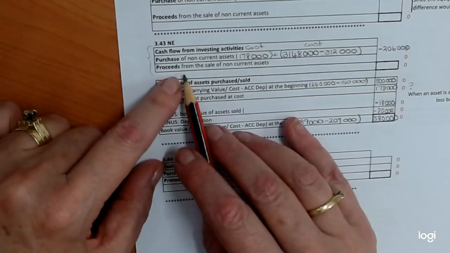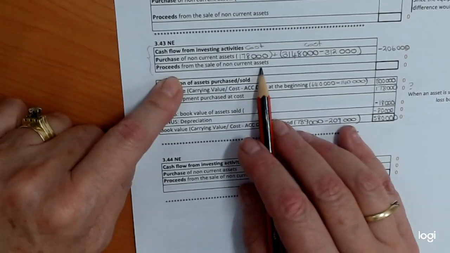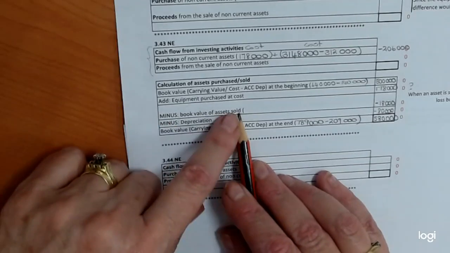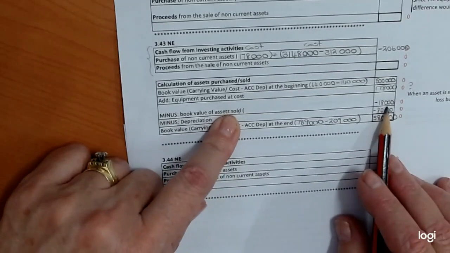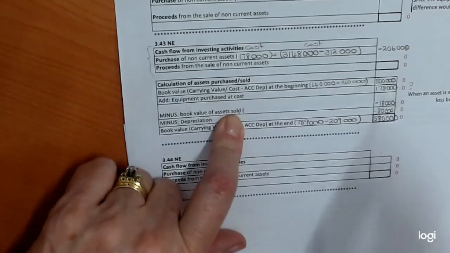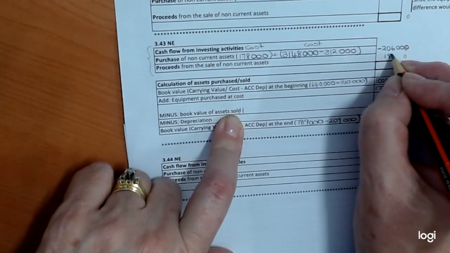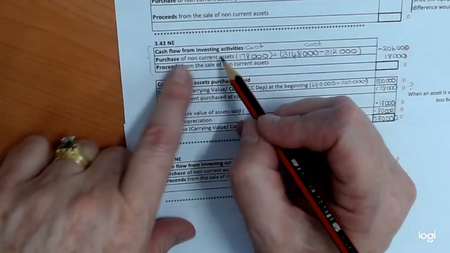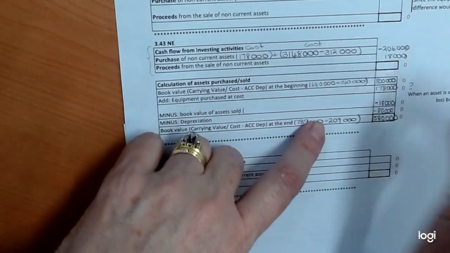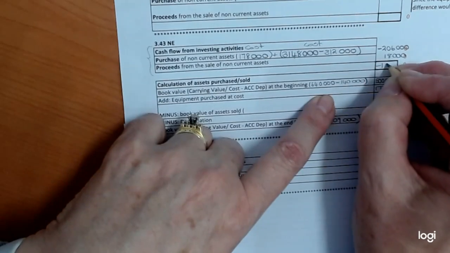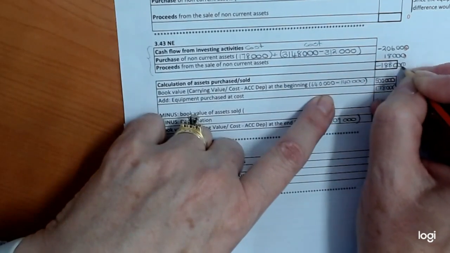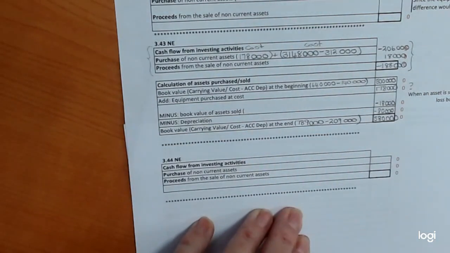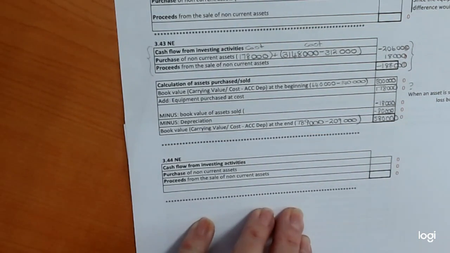And then we have the proceeds from the sale of a non-current asset. Did we sell anything? Book value of the asset sold, and the asset that was sold is 18,000, but that was an inflow of cash when we sold it. So the cash flow from investing activities is then minus 188,000. And that is how you calculate your investing activities in activity 3.43.